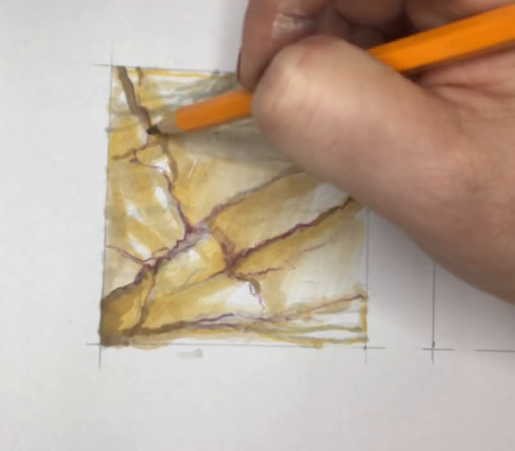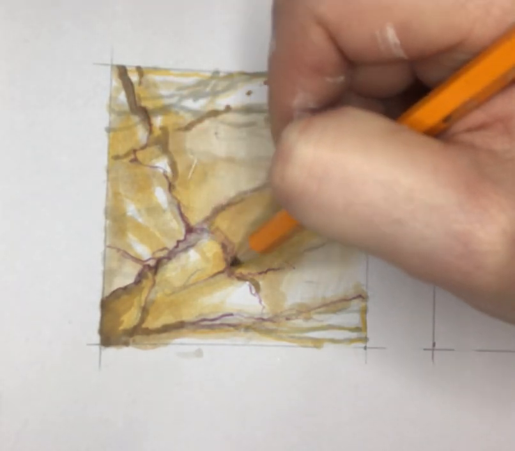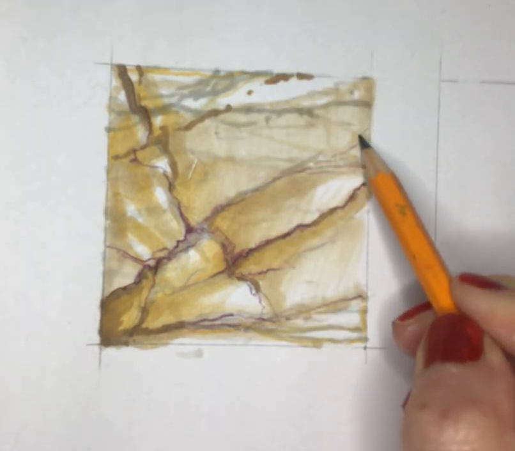I'm just going to enhance this a little bit. Put in some very fine, darker lines running through.